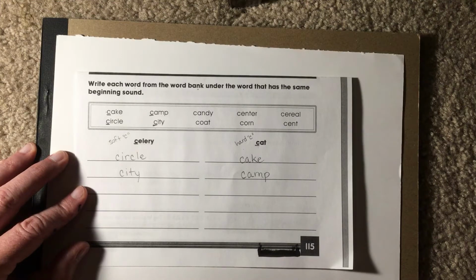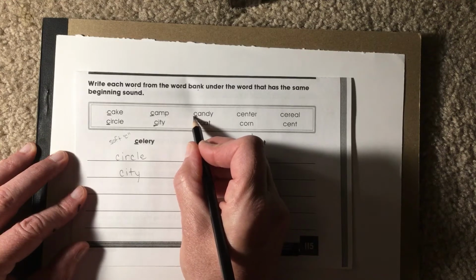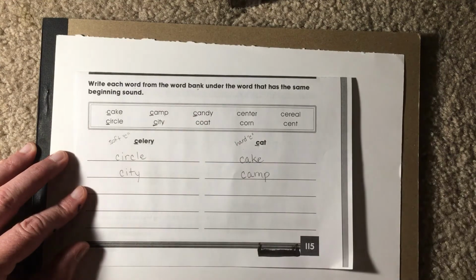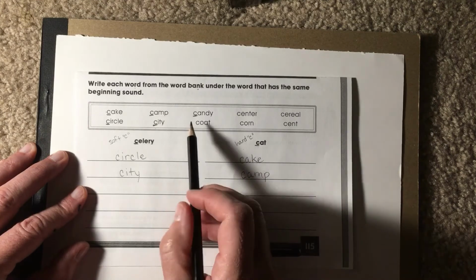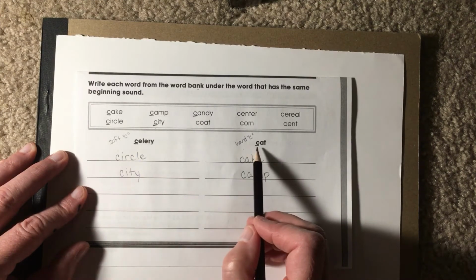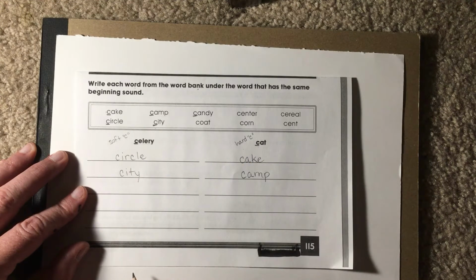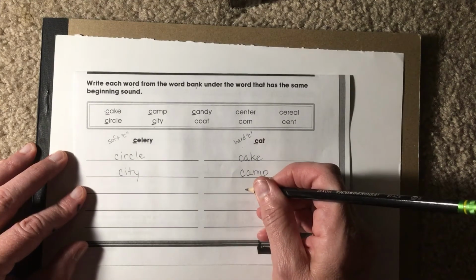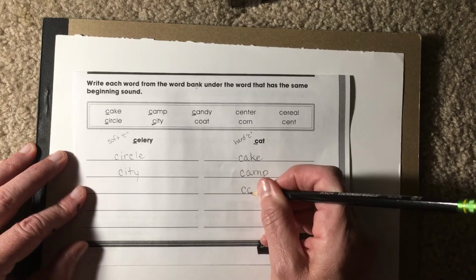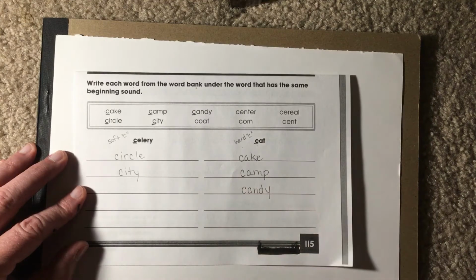Next one. Candy. K, candy. Does the C have a soft C sound like celery or a hard C sound like cat? K, candy. It's a hard C like cat. K, candy is hard C like k, cat.